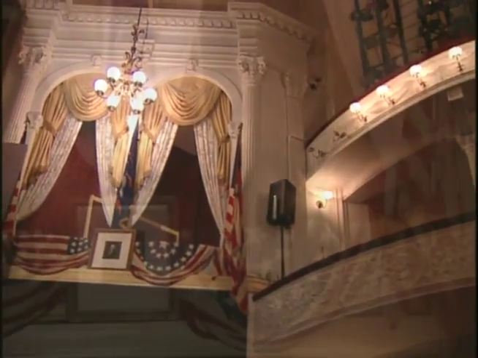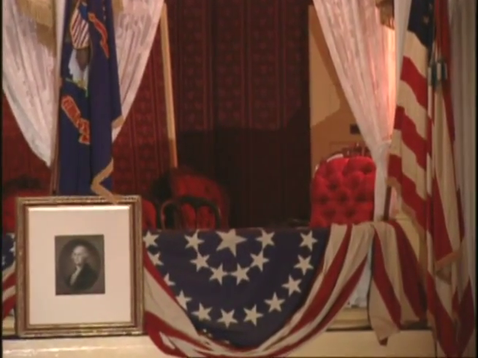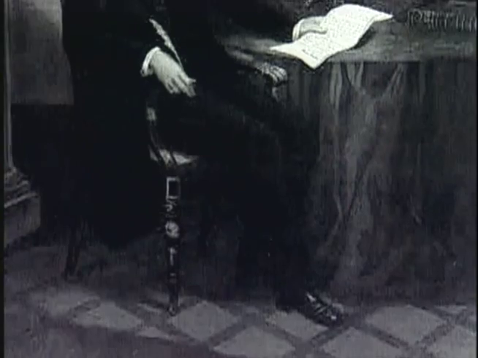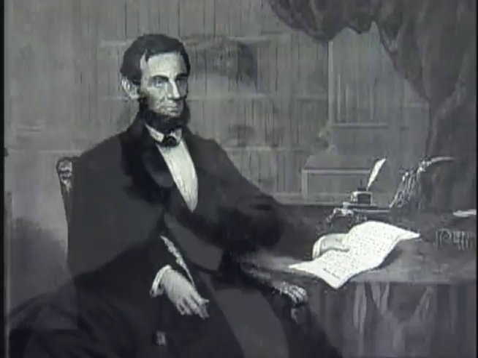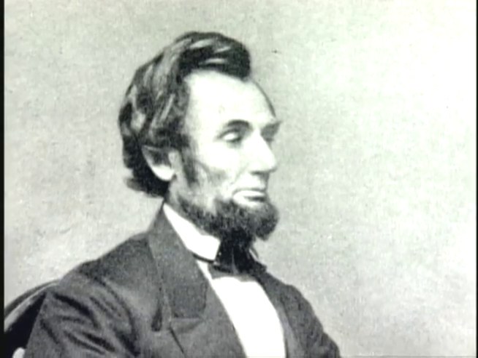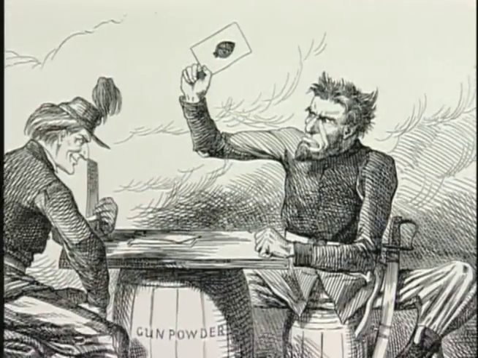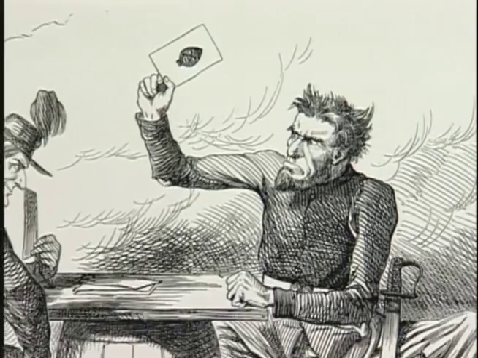This box at Ford's Theater stands as a shrine to the fallen Abraham Lincoln. His murder, however, was not an isolated act of violence, but in fact the last in a series of attempts on his life that began 4 years earlier. Today, Abraham Lincoln is justly revered as perhaps our greatest president. But 140 years ago, Lincoln was one of the most hated men in America.